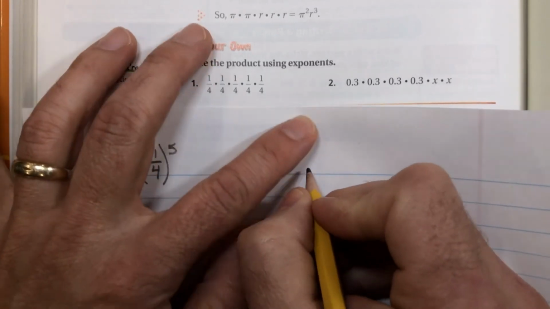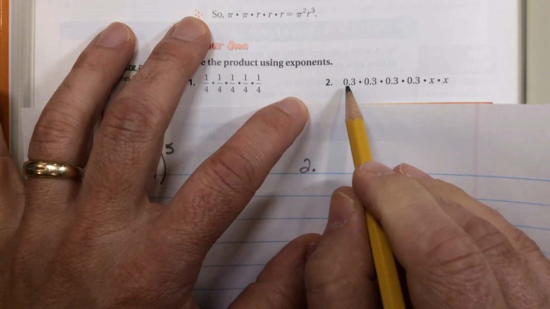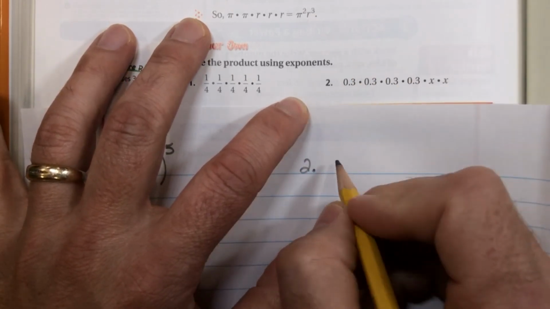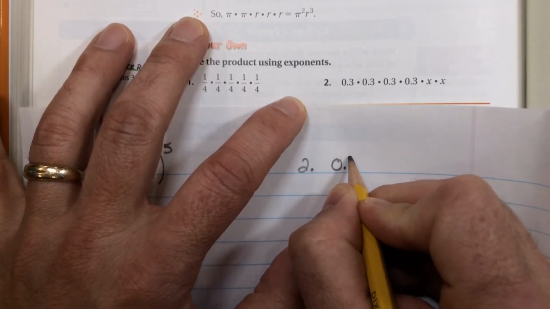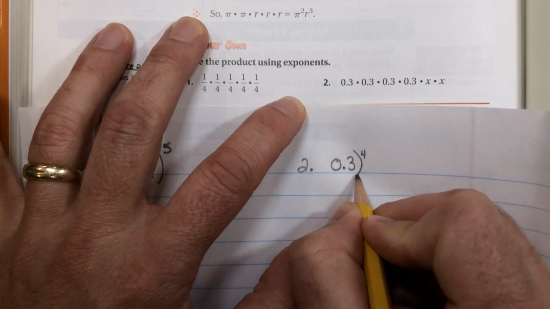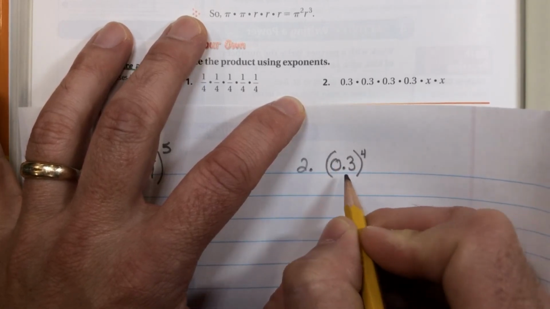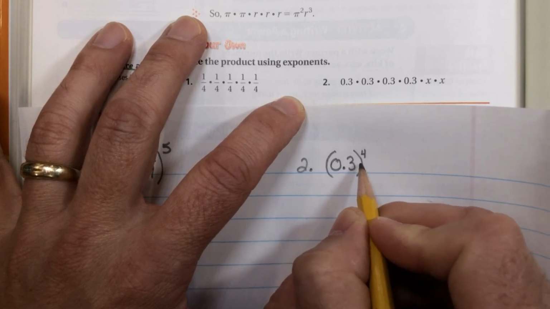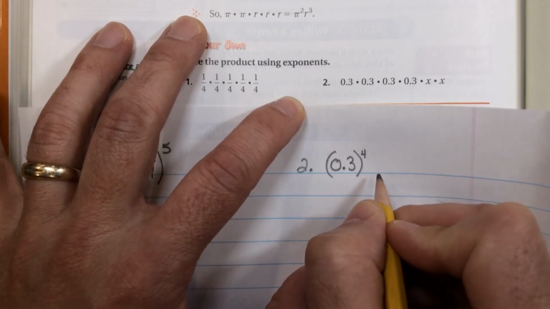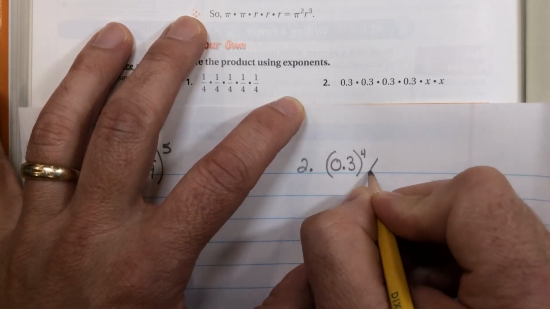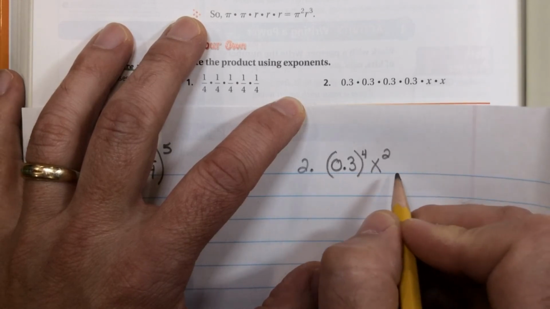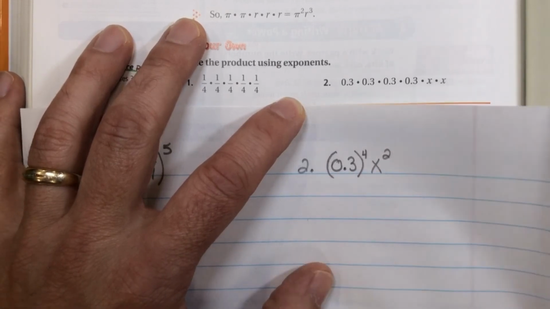And for number 2 over here, I've got 0.3 used as a factor 4 times. So 0.3, I technically could just do this, but that's a little confusing. If you put that in parentheses, it's not confusing at all. So when we have a decimal number, we normally put that in parentheses too, and then that is times x to the 2nd power, because I have 2 of those, x squared. Notice I didn't put a dot in between those. I just left them right next to each other, implying multiplication.